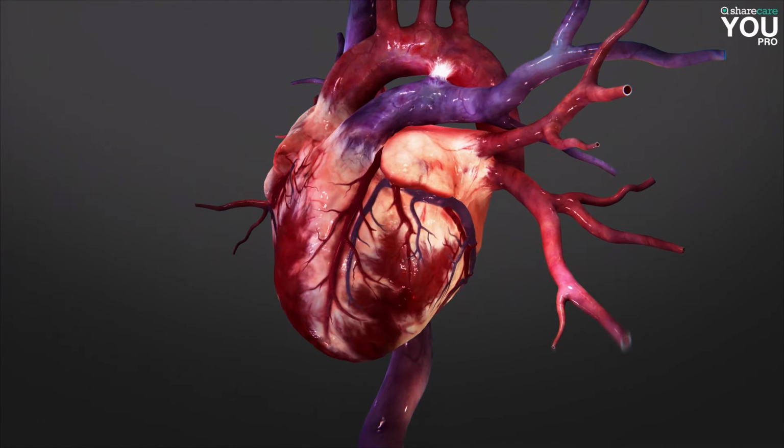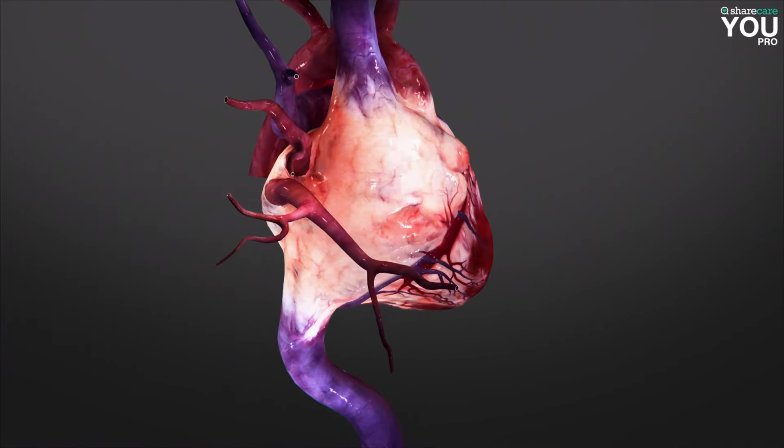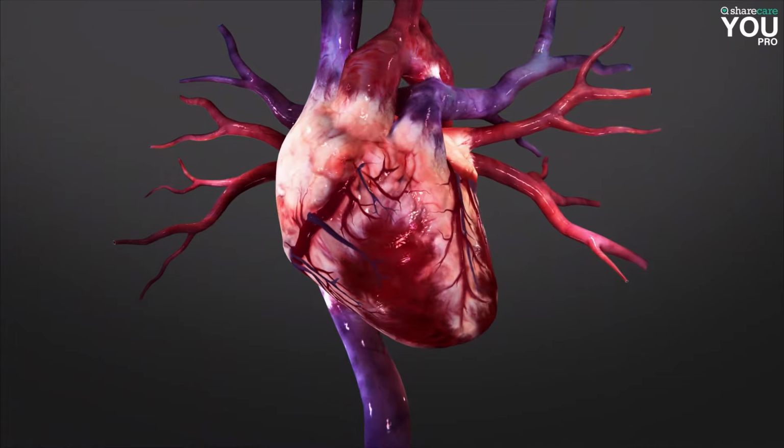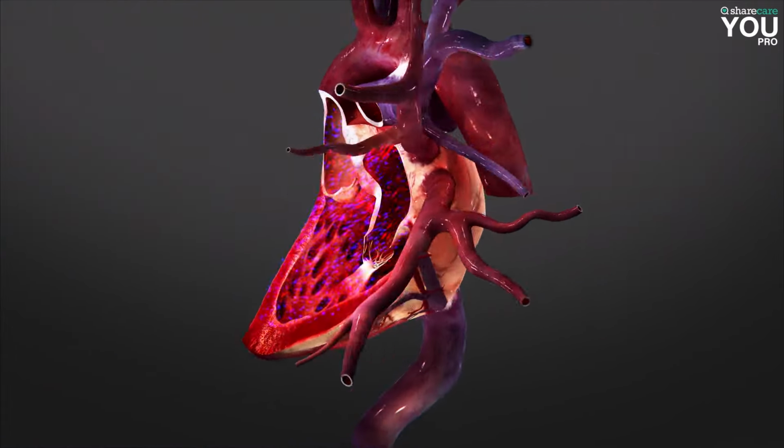So that concludes our journey through the heart. Hopefully we now have a bit of insight as to what it might feel like to be a red blood cell, and we have a better understanding of the structure and function of the heart.